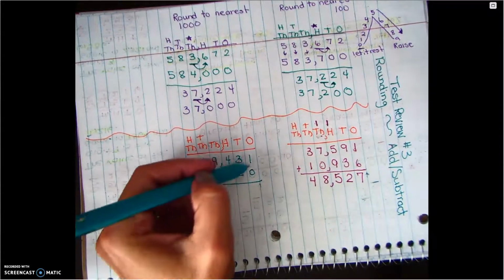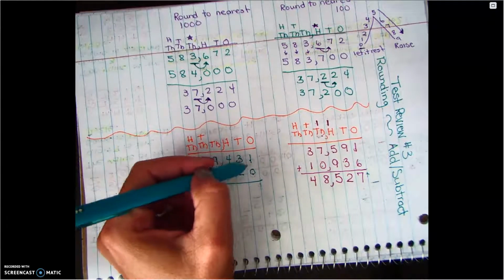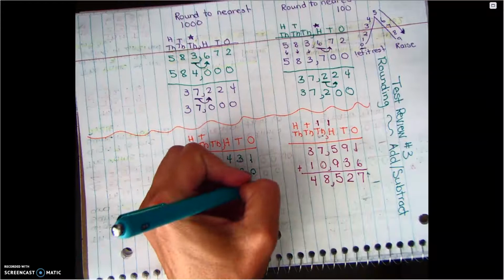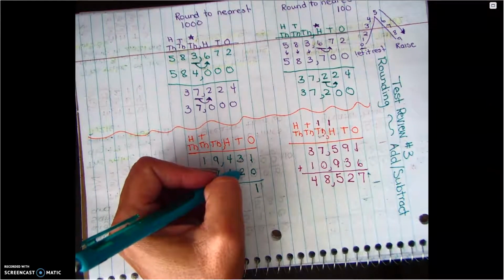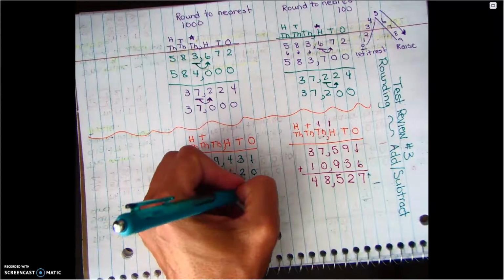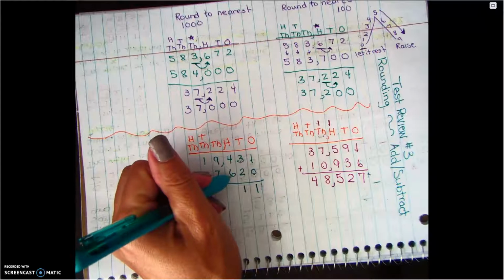Okay, ask yourself, if I have 1, can I take away 0? Yes, it's 0, it's still 1. If I have 3, can I take away 2? Yes, I can. It's 1. Now if I have 4, can I take away 6? Nope, this is when we have to regroup.